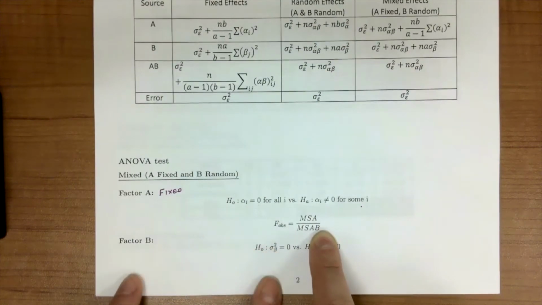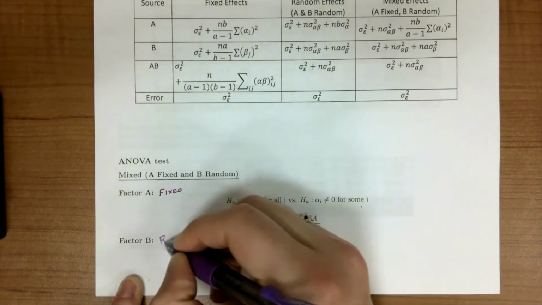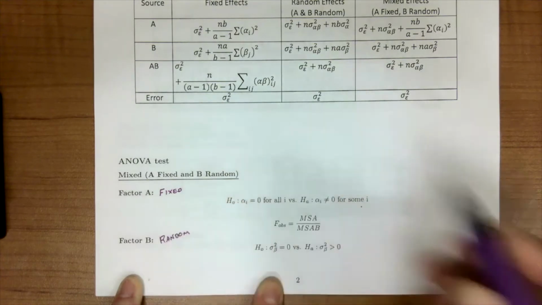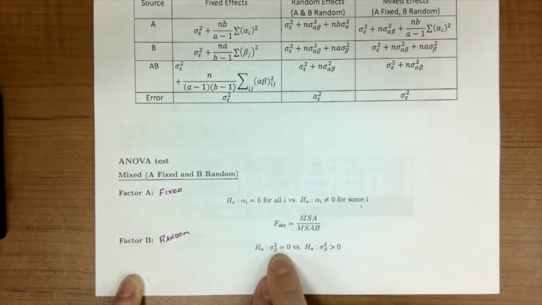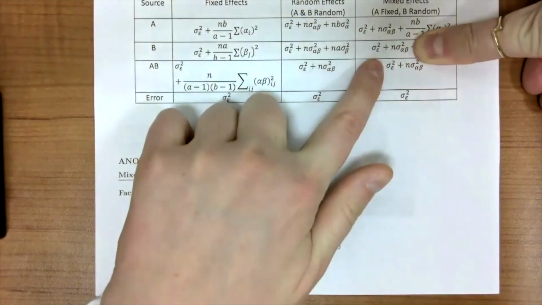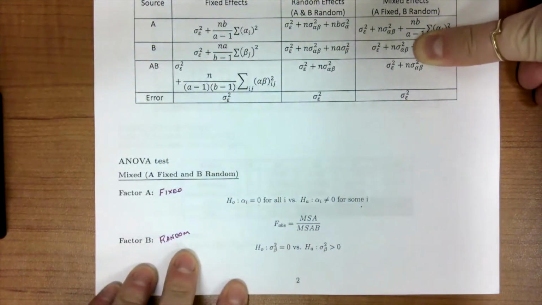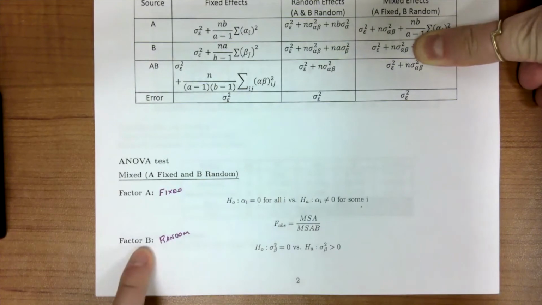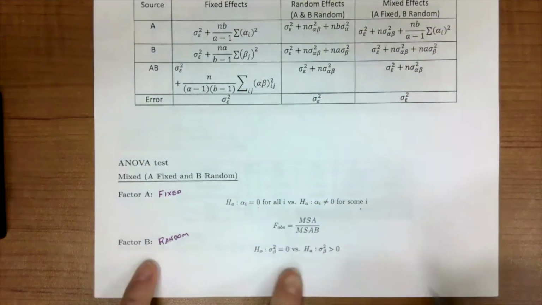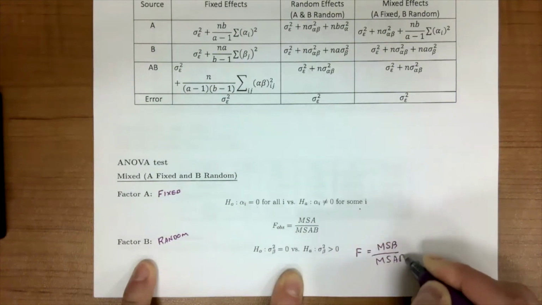Okay. Following the same thing, if we are looking at factor B, where factor B is random, under the null, we would assume that our sigma is 0. So that cuts this part out. And we can notice that these two are the same. And so our F-test statistic for our MSB is MSAB.